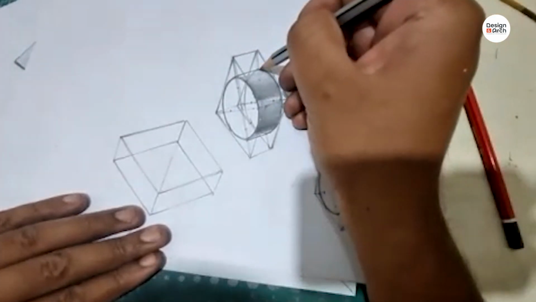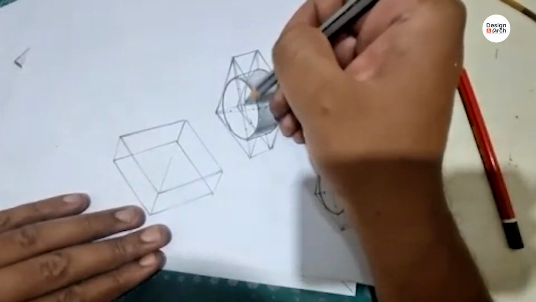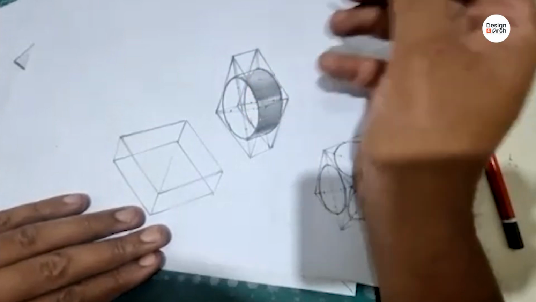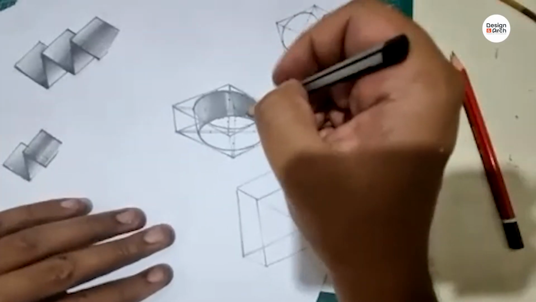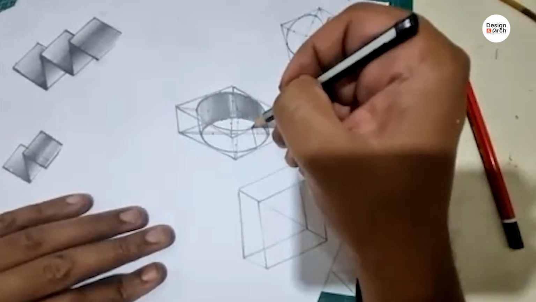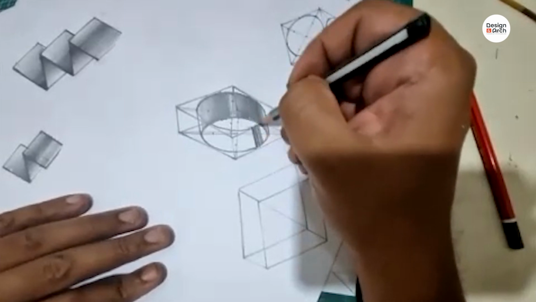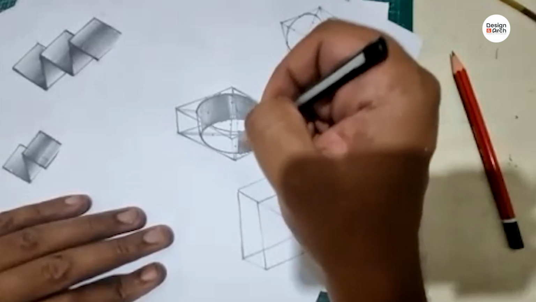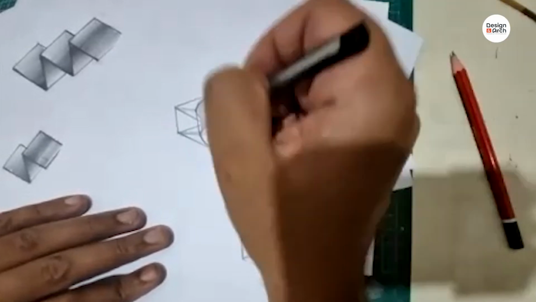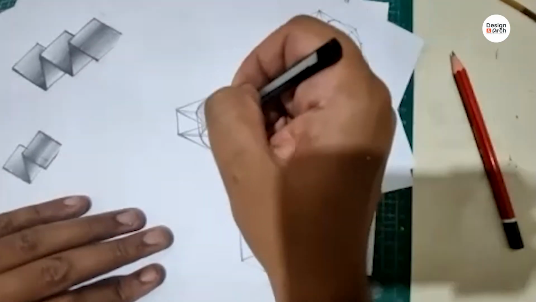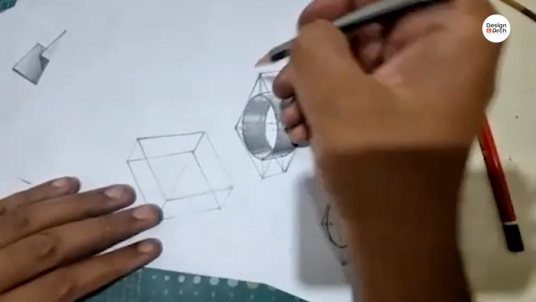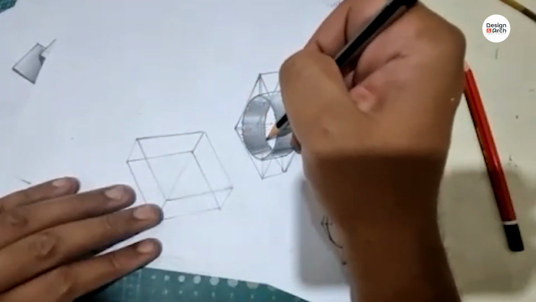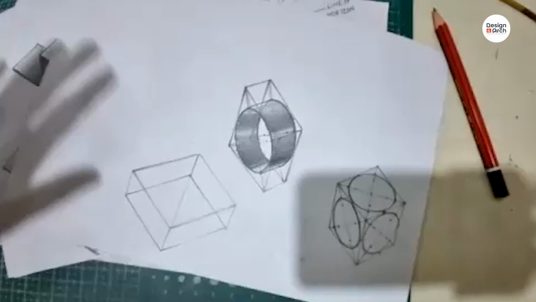You can see the curve is going inside here and it's touching this point. From here, you should make it dark and bring it light. Make it dark over here and bring it light. Dark. This is how it will look.